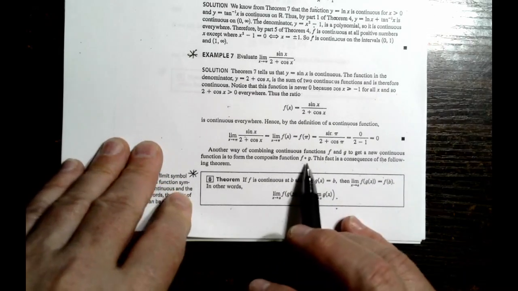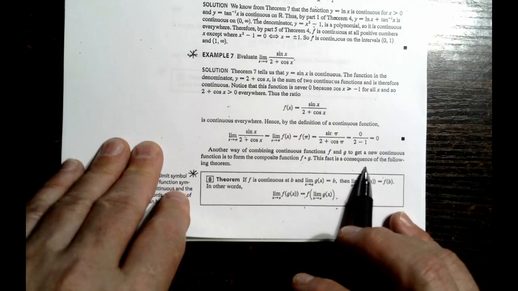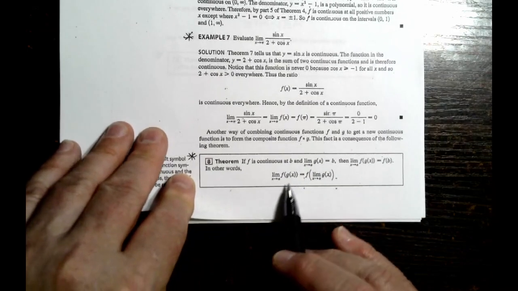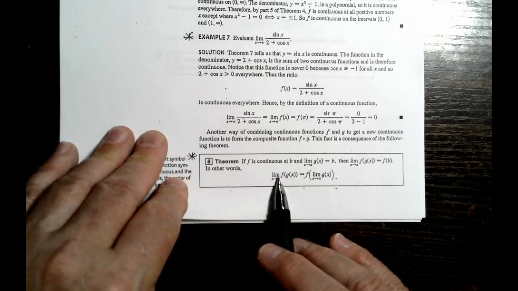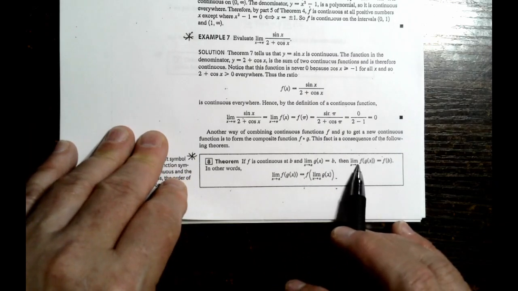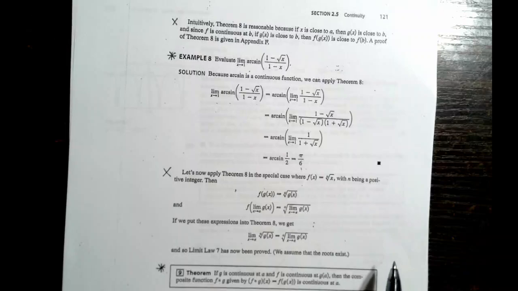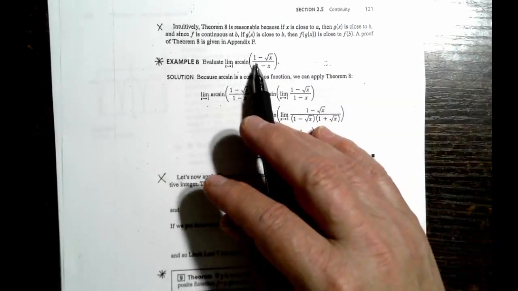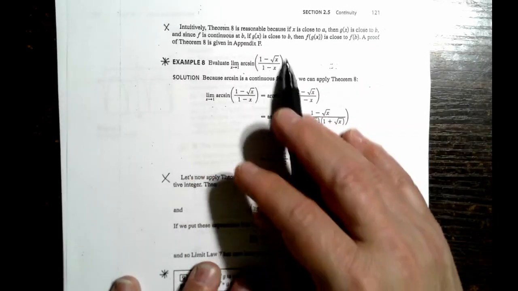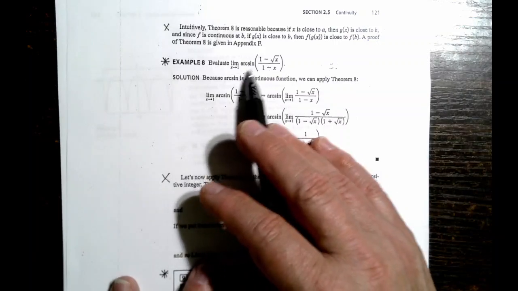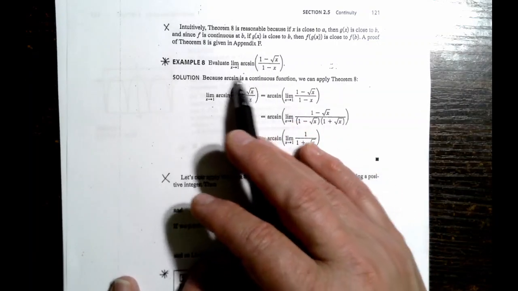Another way of combining continuous functions to get a continuous function is a composite function. So if you've got some function g and some function f and you do f composite g, that is also continuous. So here's one where they talk about arcsine of this thing here. If you call this g and arcsine is f, this is just f composite g. Now how do they figure out what the limit is?